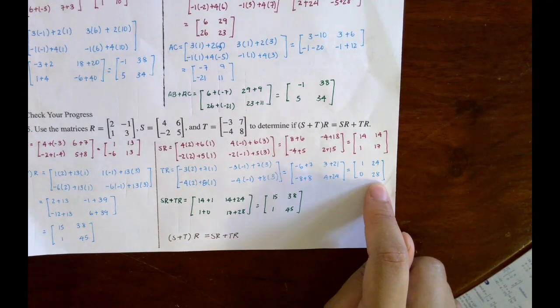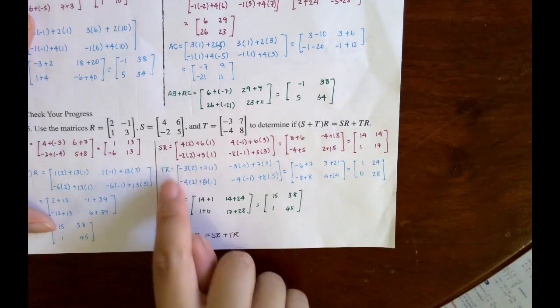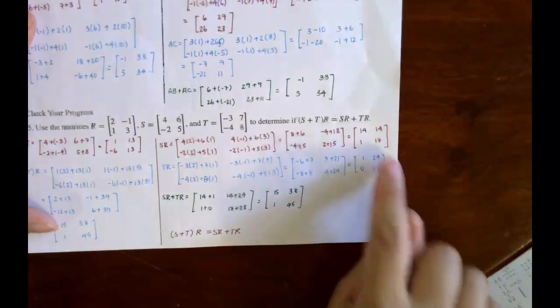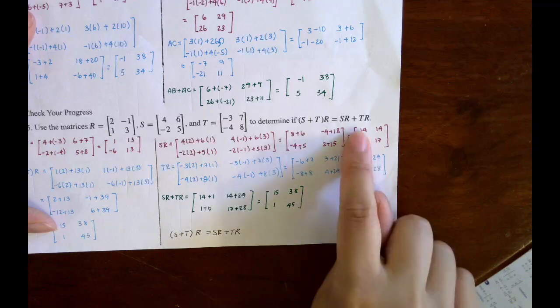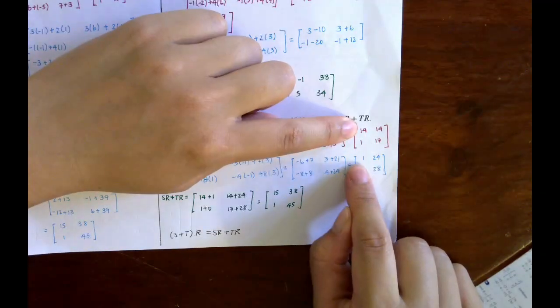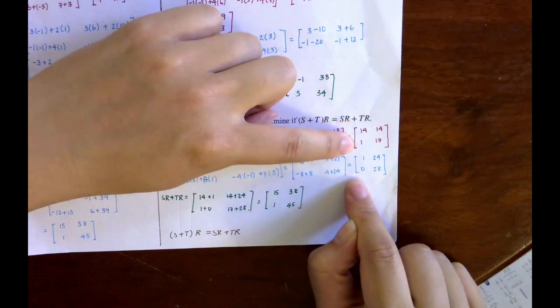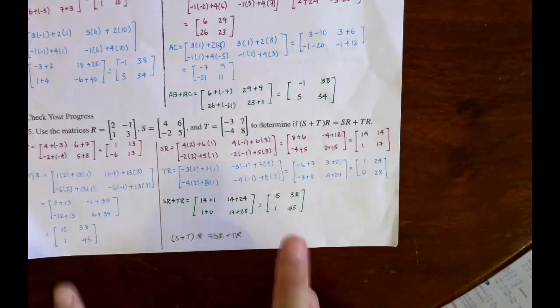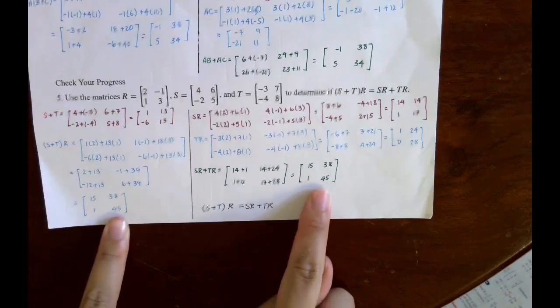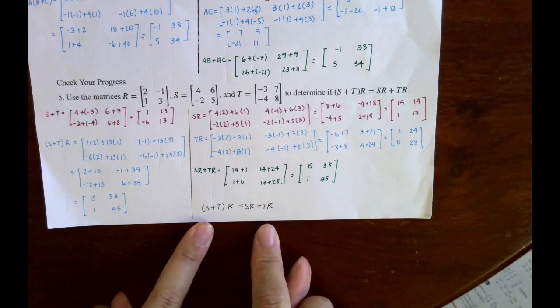Okay. Then, now I'm going to add the two SR and TR, or this purple matrix and this blue. So it's just corresponding parts. So 14 plus 1 gives me 15. 14 plus 24 gives me the 38. 1 plus 0 is 1, and 17 plus 28 is 45. And since they are the same here, that is why the distributive property works.